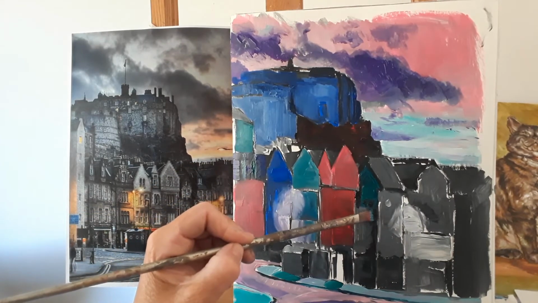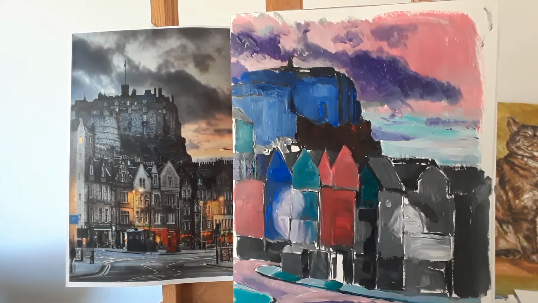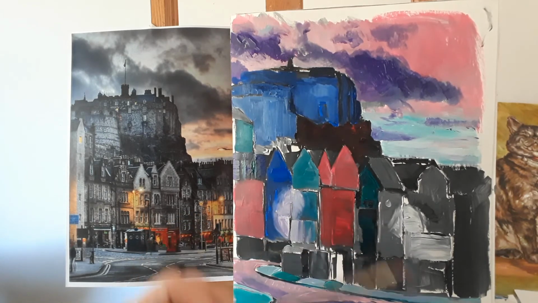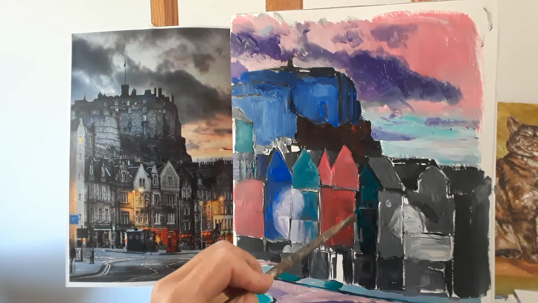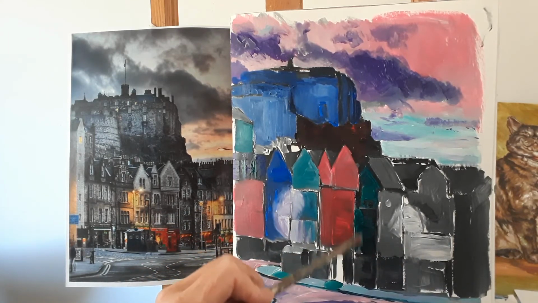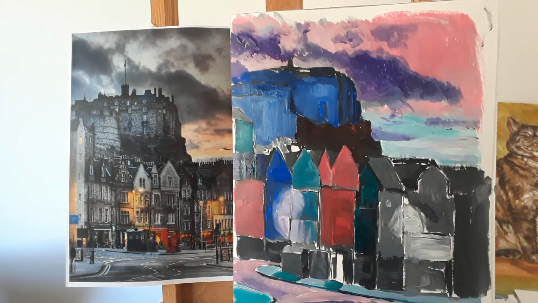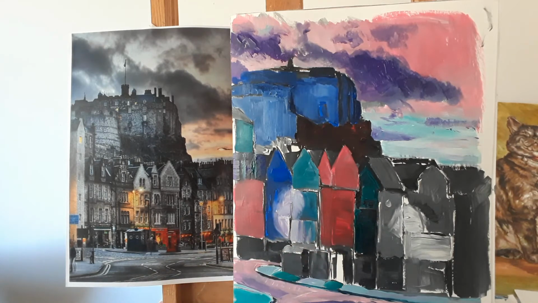This is pretty dark down here actually, so I'm going to go in with a very dark green. So checking my tonal values, I think actually that is pretty dark compared with the rest of them, but I'm going to leave it in because it makes an interesting change in tonal value.